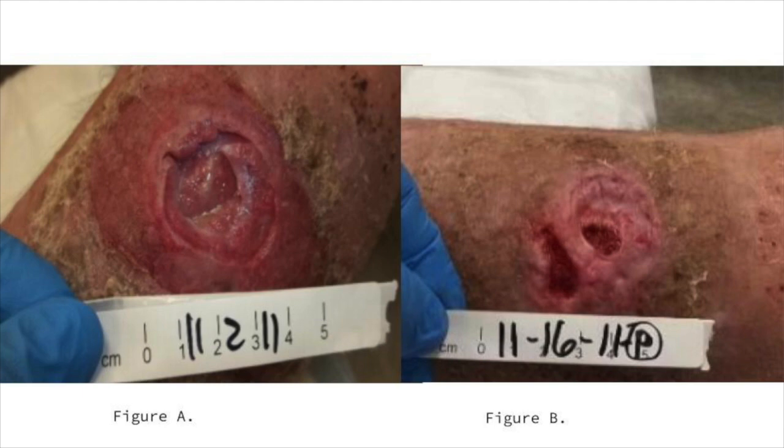Figure B is 2 weeks following the initial use of the Elextra brand of wound dressings. Drainage is considerably decreased and periwound erythema is completely resolved. Signs of inflammation are no longer present, and the wound is nearly level with the periwound skin.